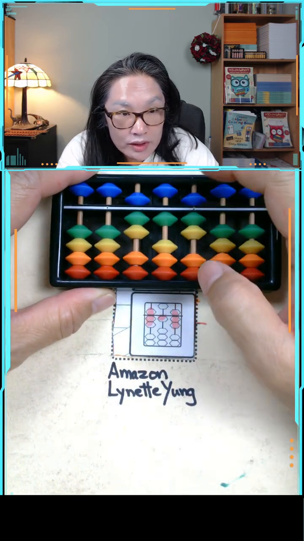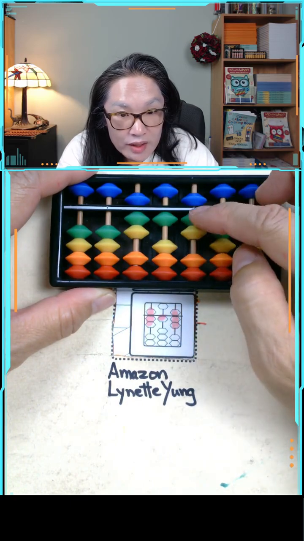717. So when we're looking, the top bead is a value of 5. The bottom bead's a value of 1.